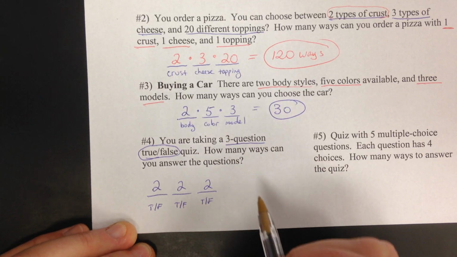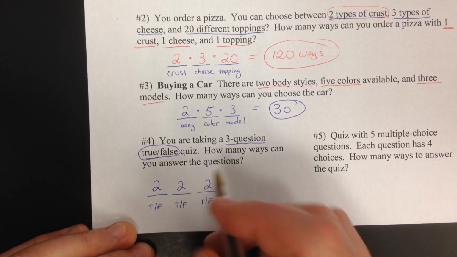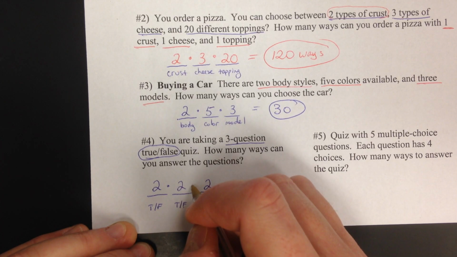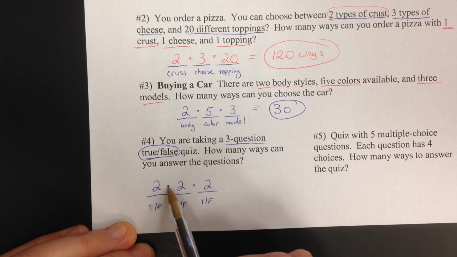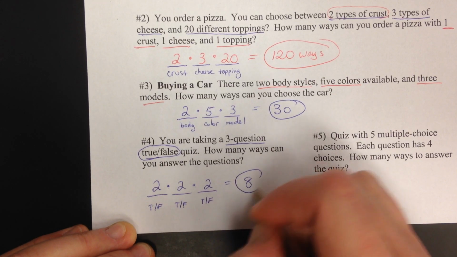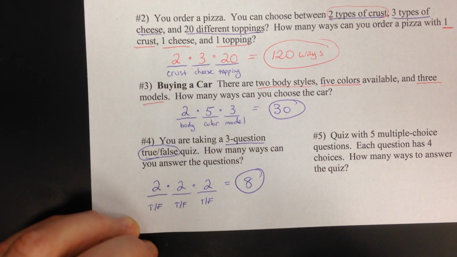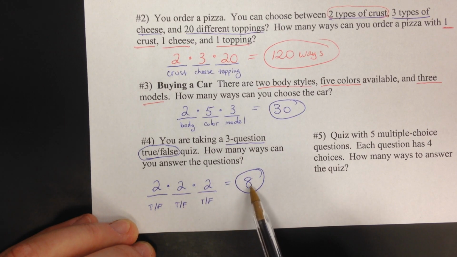Now you have to be careful because the answer is not 6. It's not 2 plus 2 plus 2. It's 2 times 2 times 2. In the fundamental counting principle, we are multiplying these values, and so we get 8. So on a true-false quiz, if you randomly guessed, there are 8 different ways that you can answer this.